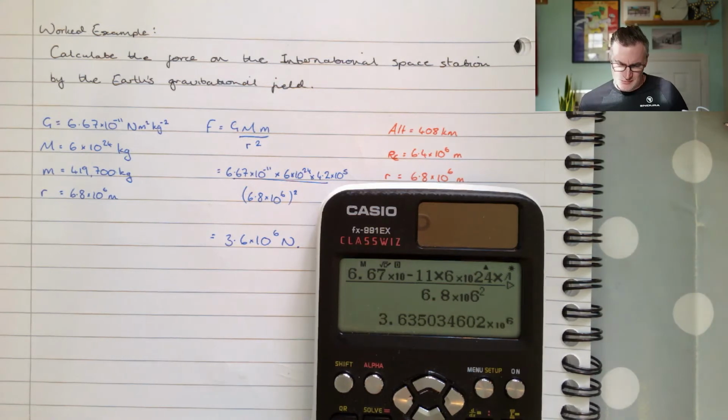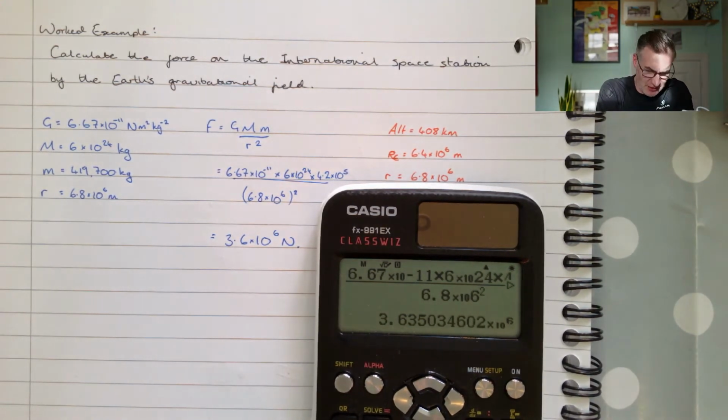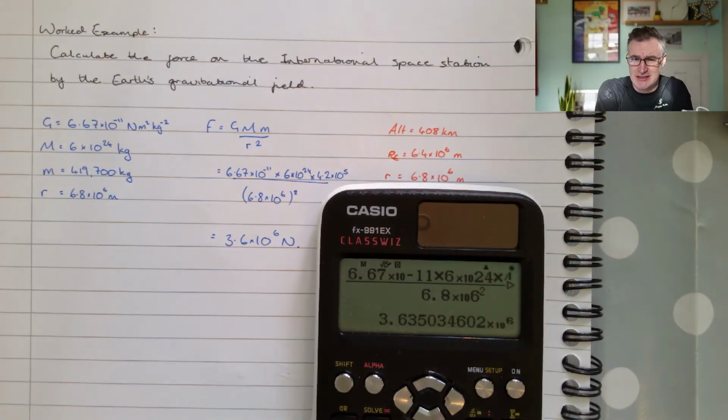Now that might seem like a huge number, 3.6 meganewtons, and it's something that we don't usually encounter. But if you think the mass of the International Space Station is 4.2 times 10 to the power 5 kilograms, and the gravitational field strength, the wee g, on the ISS is around about, I think it's about 0.8, 0.9 of what it is on Earth.